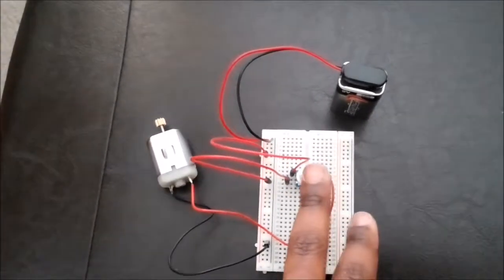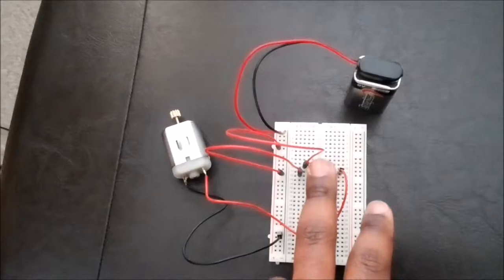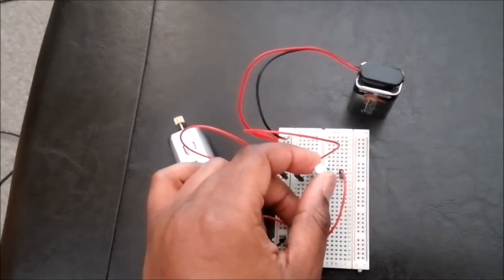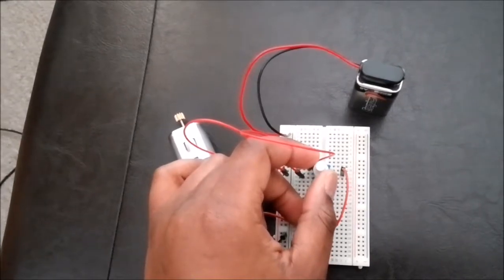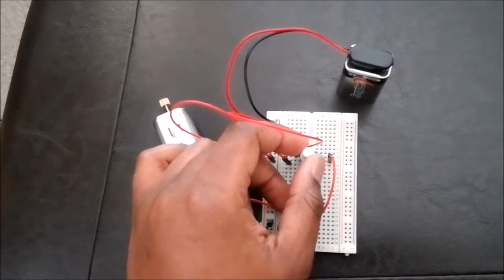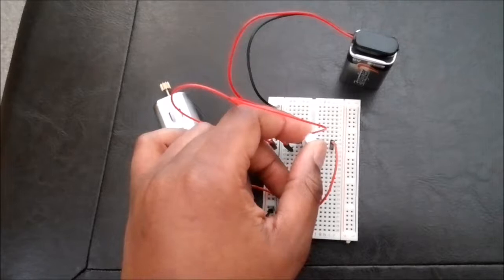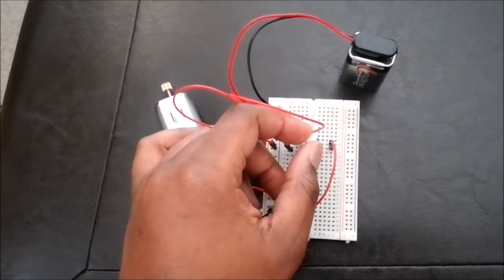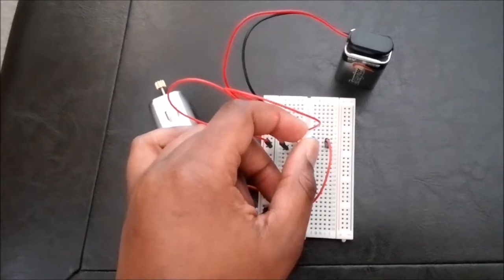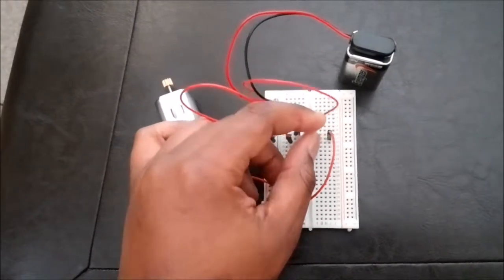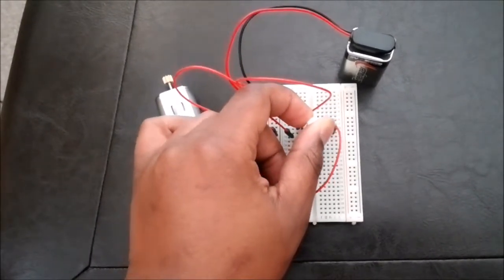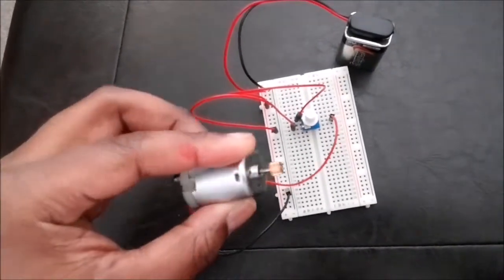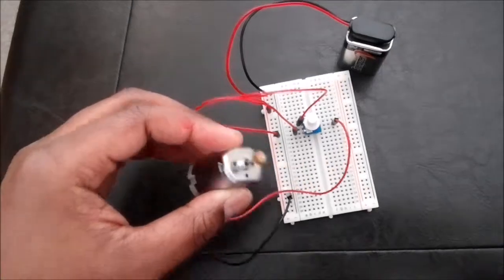In this case, I'm going to turn up the potentiometer to turn my motor on, and this will give me a variable voltage controlling how fast the motor is going. When the potentiometer is turned all the way up, the current will be 100 milliamps. So I turn it all the way up, it'll do this, and it'll look like that.